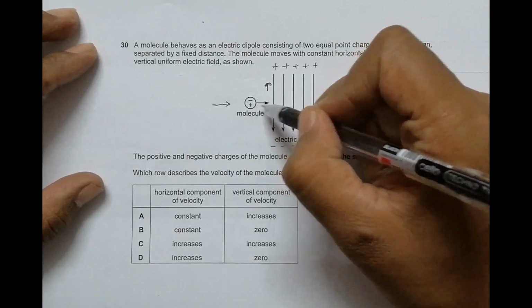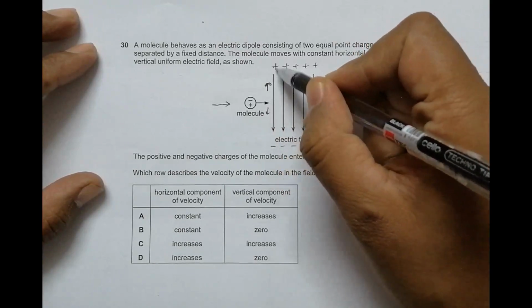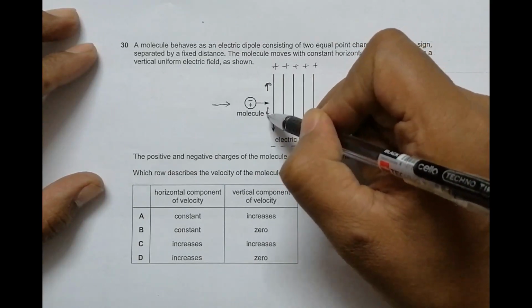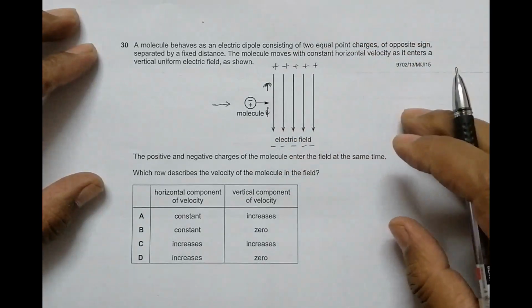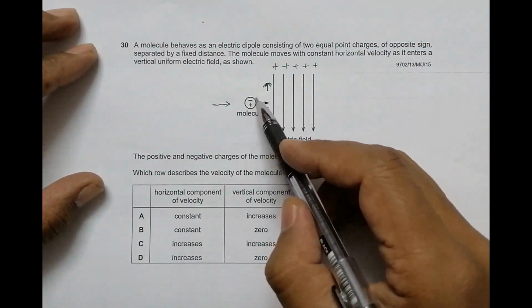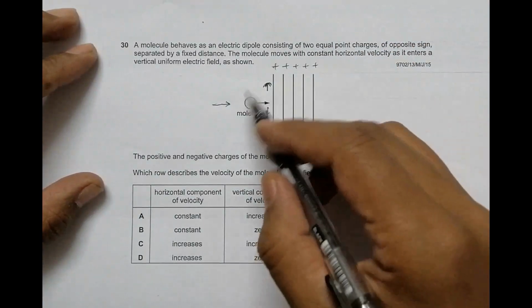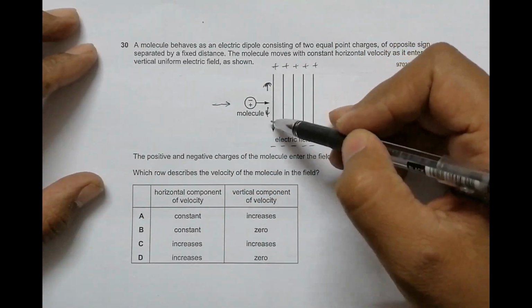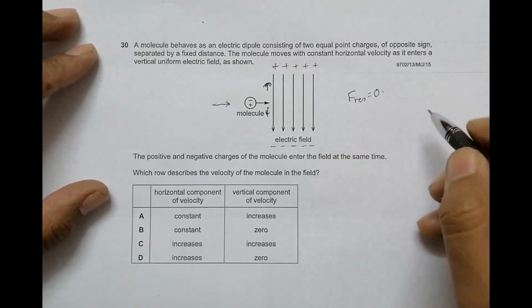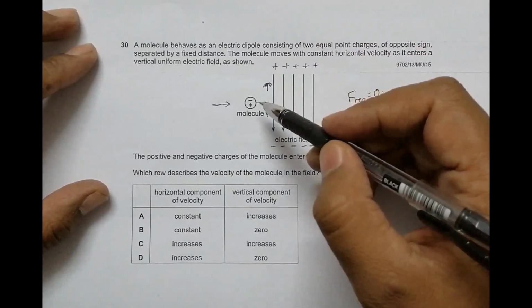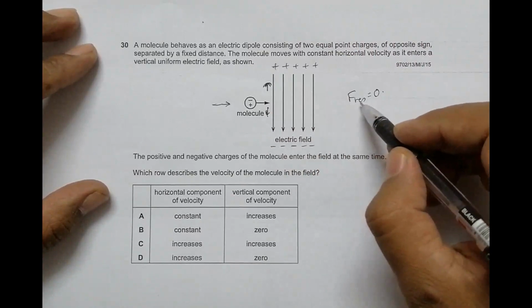And the positive charge will feel force here, because positive here, negative here. So for positive, force here, and for negative, force here. Both of them will be equal because the charges are equal, so the whole thing is zero. So both the forces are equal, which means the resultant force will be equal to 0. So in the vertical direction, the resultant force should be equal to 0.